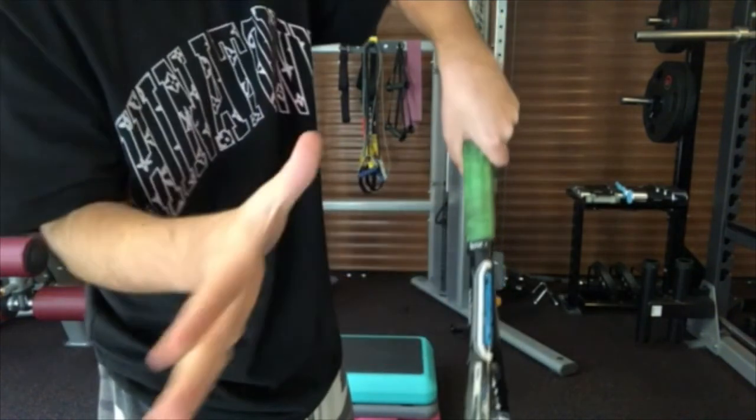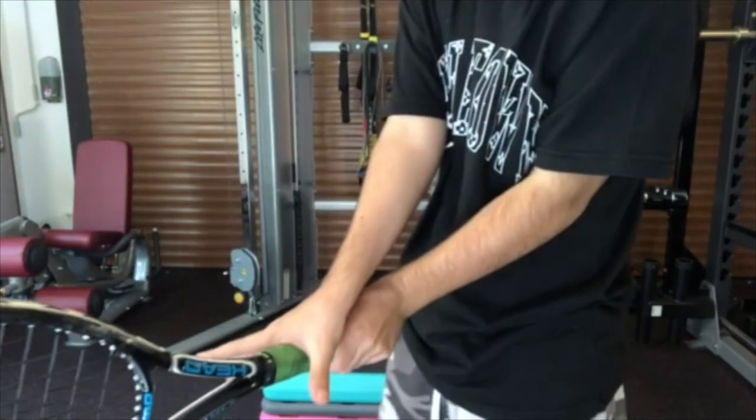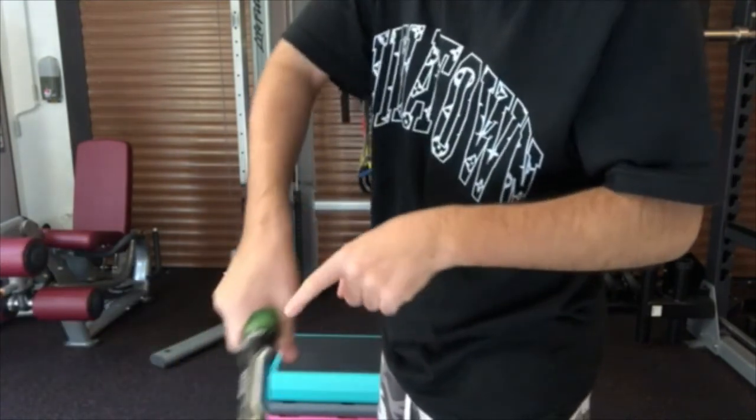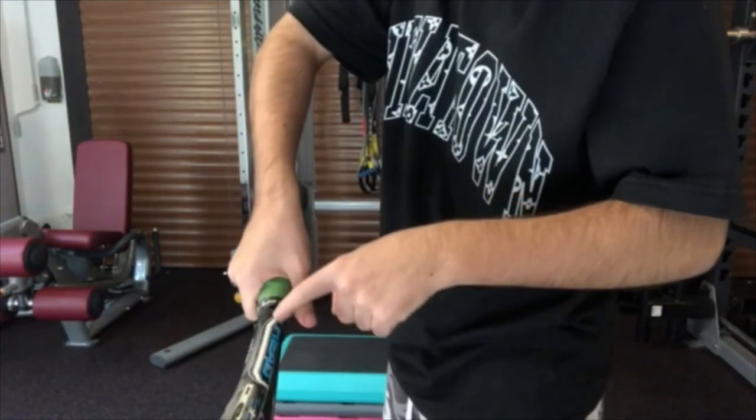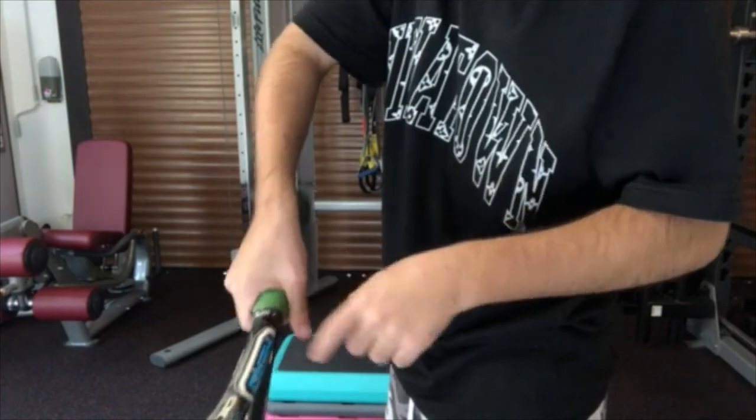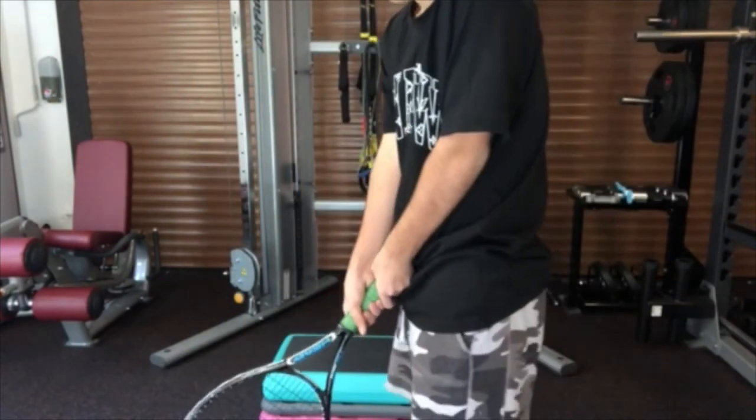The thumbs and forefingers should form a V between the outside edge and the center of the bat that points towards the toe of the bat. Batting gloves should be worn to protect your fingers if they get hit from the ball.